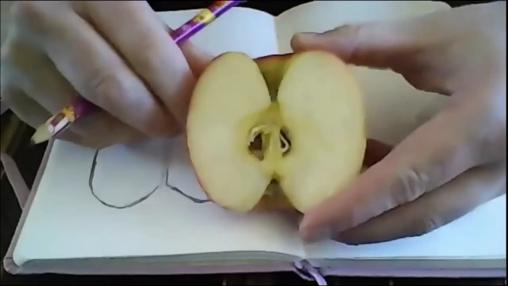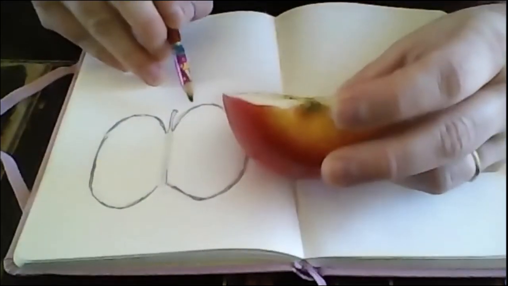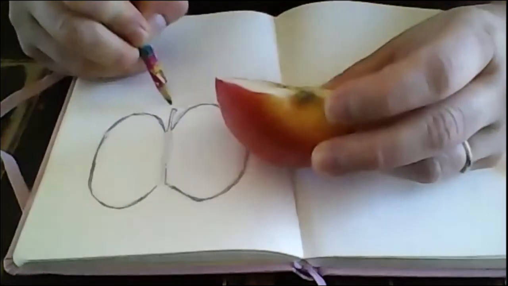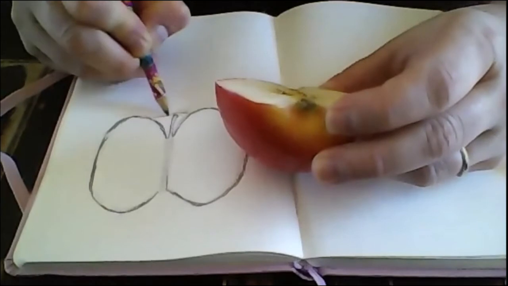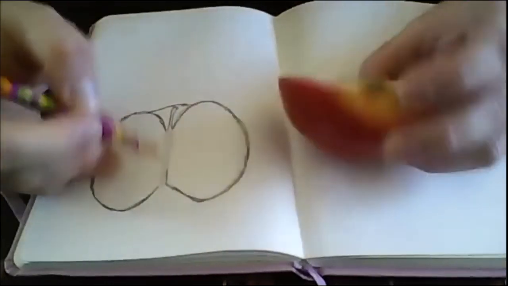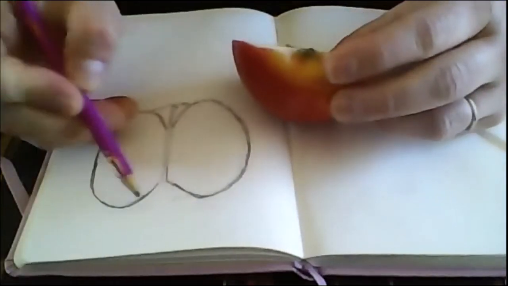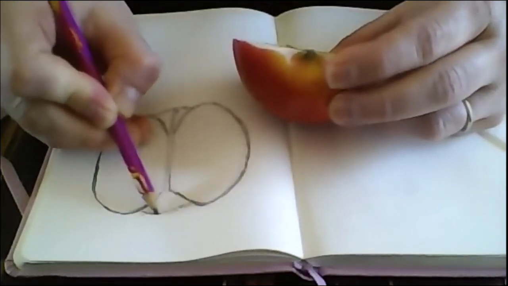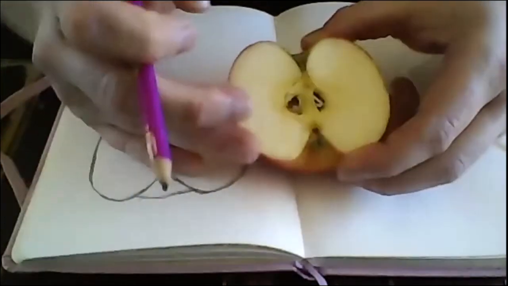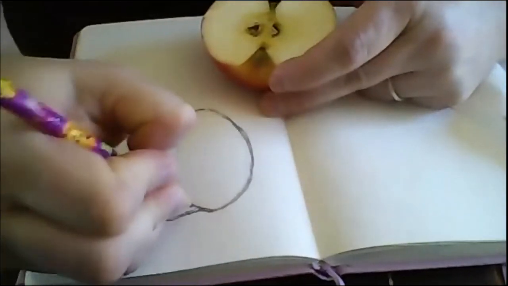Okay, now you can see by looking at it, this part right here. I'm going to draw that into my apple right behind here, and it's not really perfectly straight. And there's another one at the bottom. To show that it is not the same color as this, because I'm doing a black and white sketch, I'm going to put some cross hatching in.